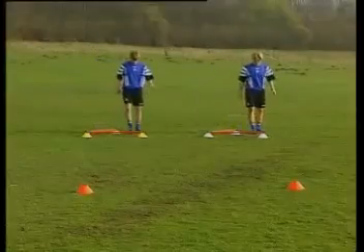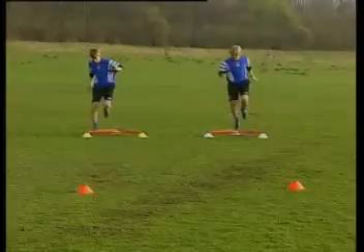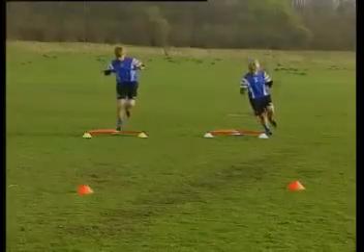Two-footed jumps and fast combinations of steps can be carried out in a raised triangle of rods.